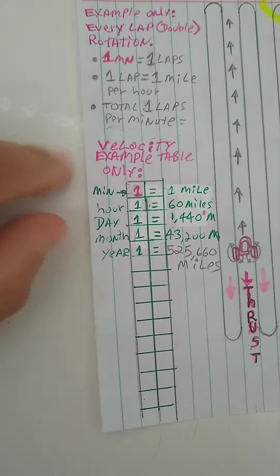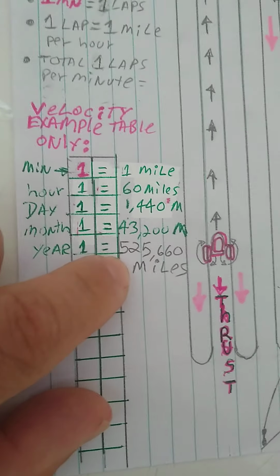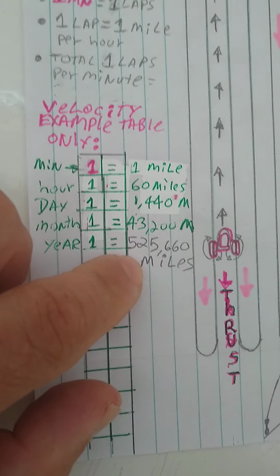It adds to the velocity. So if you're going 100 miles, you add to that. If it's going 500, you add to that. Whatever velocity it's going, it's adding every minute. So basically, every year you could add 660 miles per hour. That's just on a slow scale.